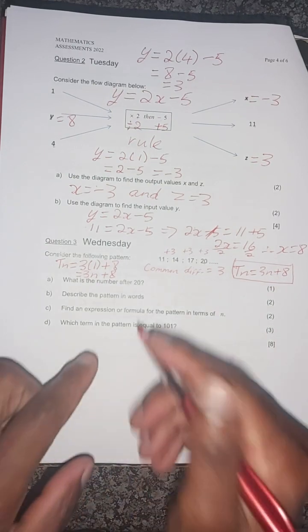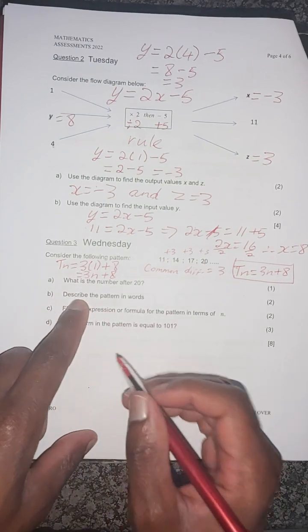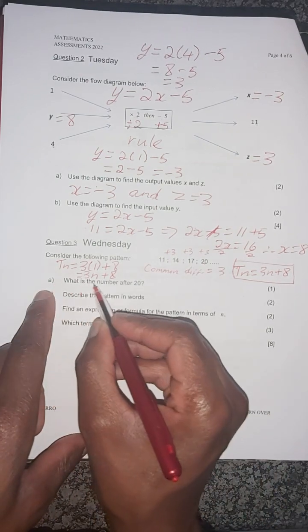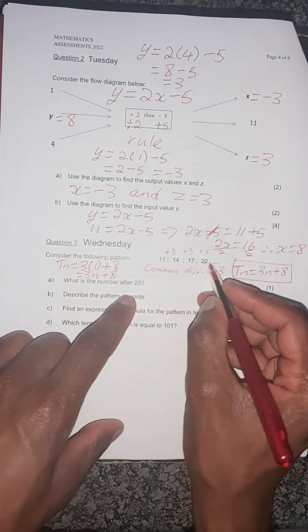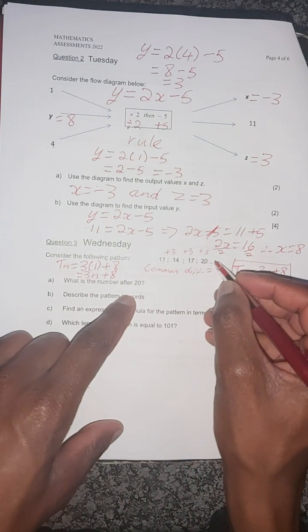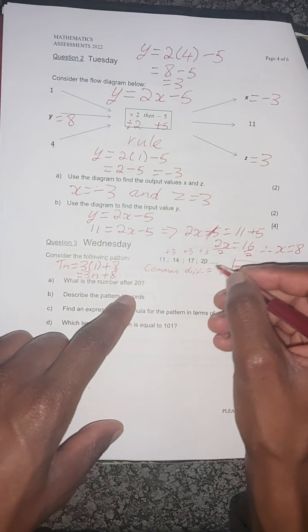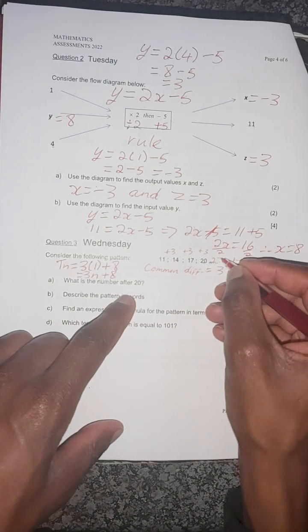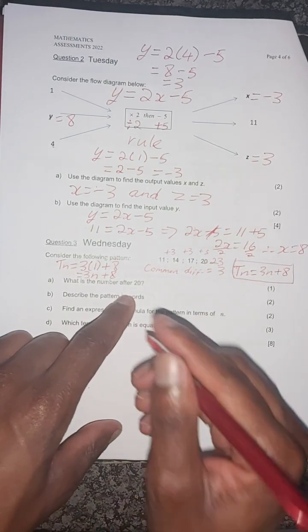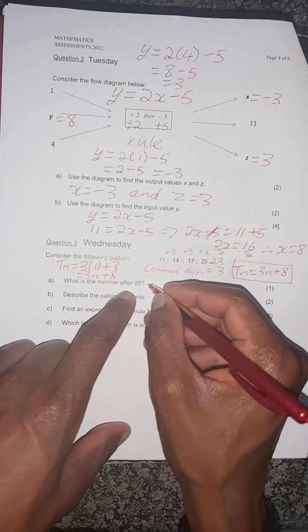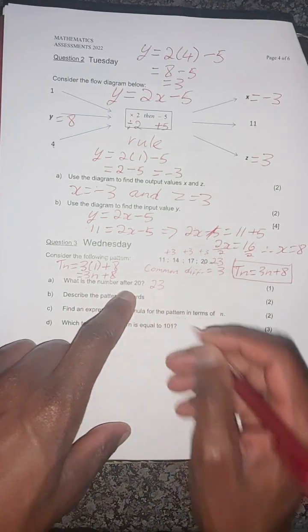Okay, let us answer our questions then. What is the number after 20? Remember, guys, for us to get the next term, we have to add a 3. So when I say 20 plus 3, what am I going to get? 23. Do you see that? So the number that comes after 20 is going to be 23.